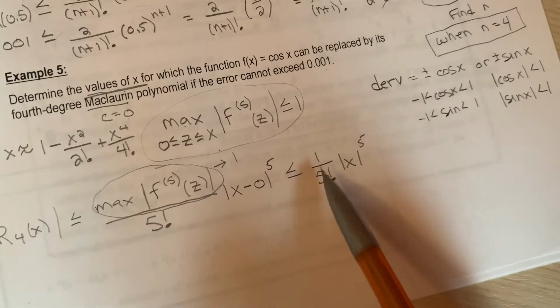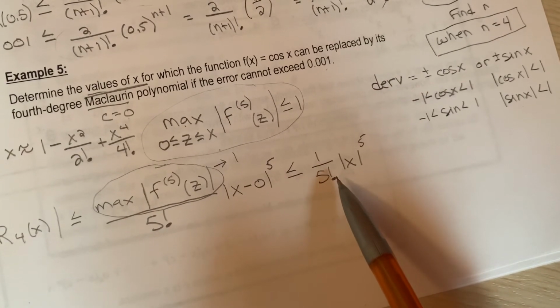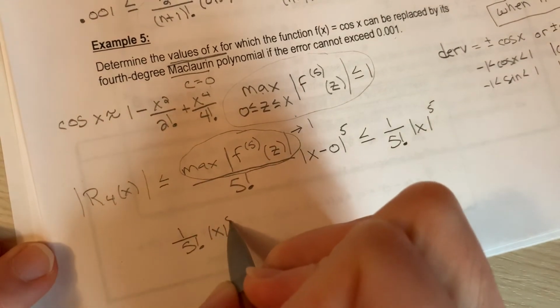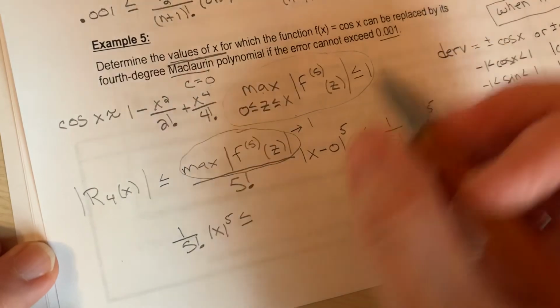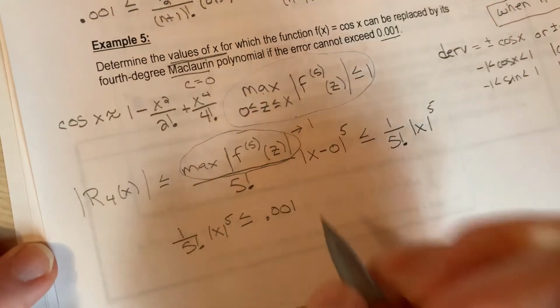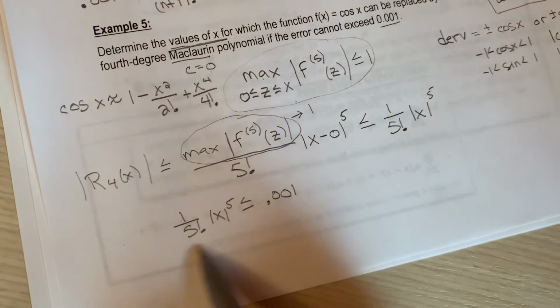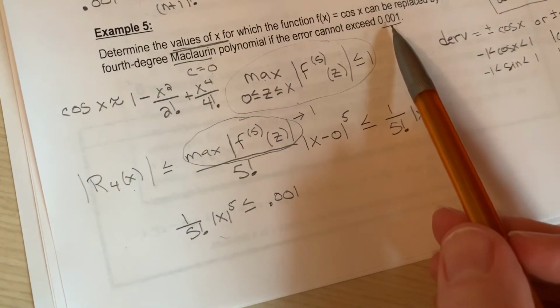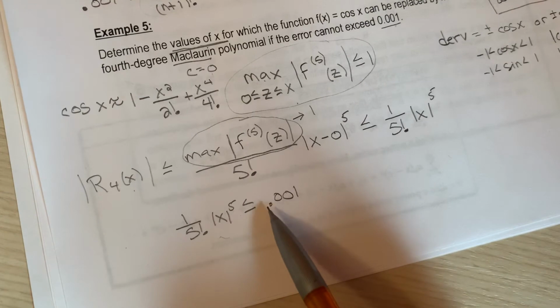Now this is just like we did above. They're saying we want this to be less than or equal to, what do they want it to be less than or equal to? 0.001. So this is what I simplified my remainder down to. And they said, hey, your remainder cannot exceed 0.001.